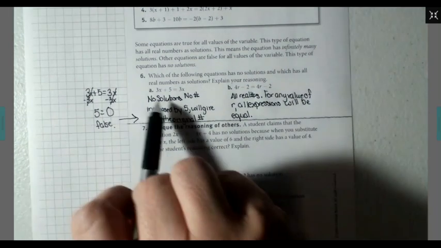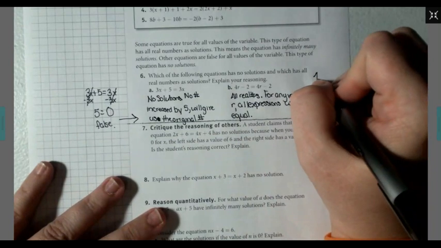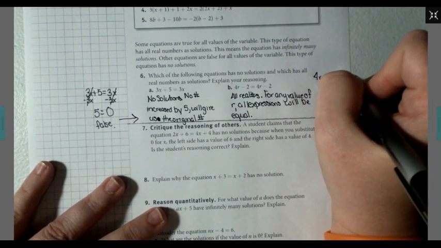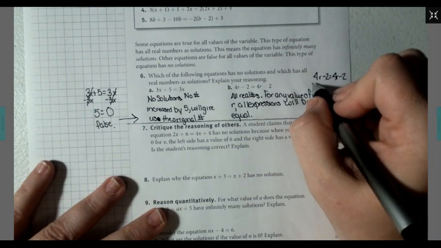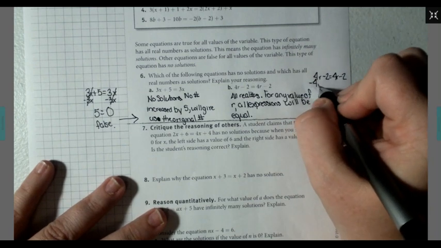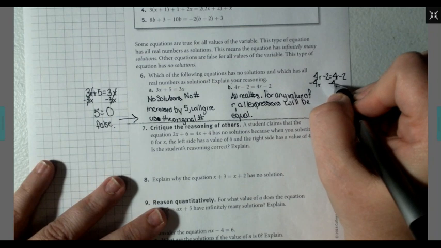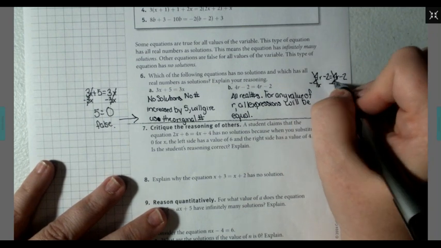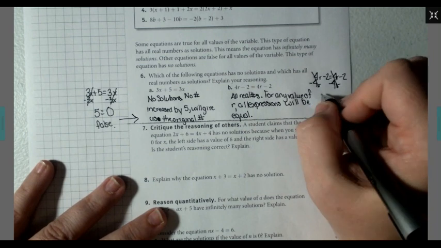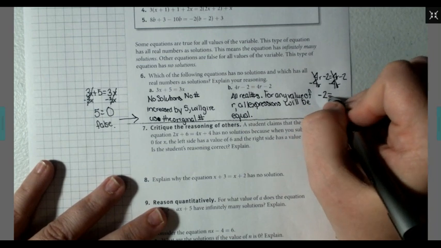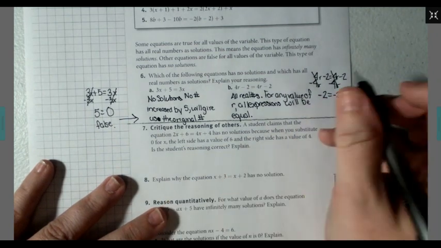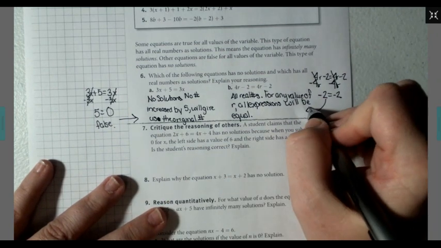I just want to kind of confirm this like we did over here. Here we would have had 4r minus 2 equals 4r minus 2. Well, I want to subtract 4r from both sides. 4r minus 4r is 0, right? And 4r minus 4r is 0. So I have -2 equals -2. True or false? This is definitely true.